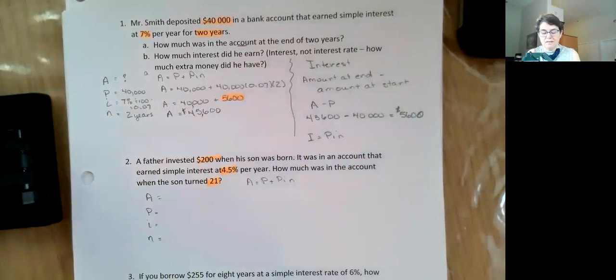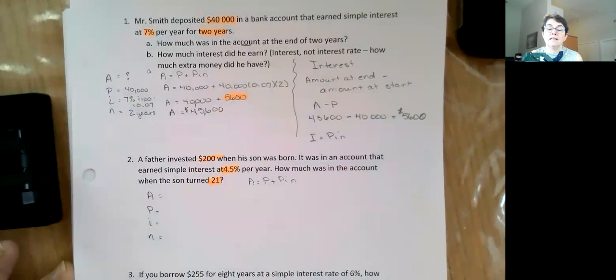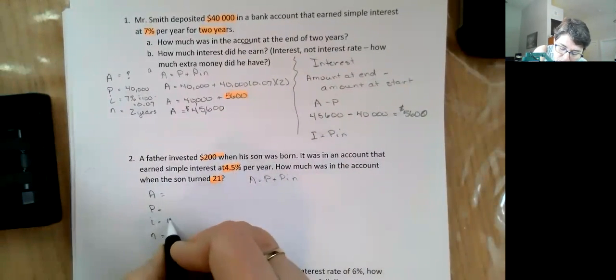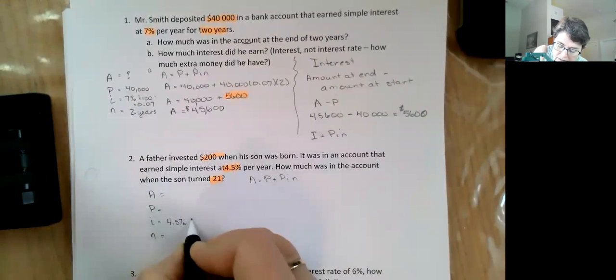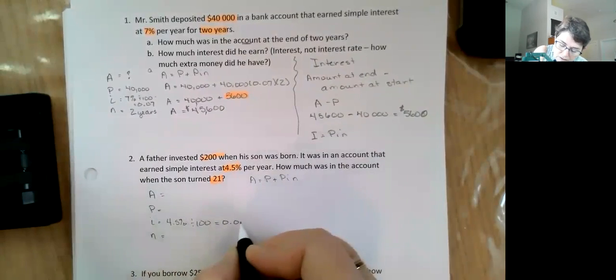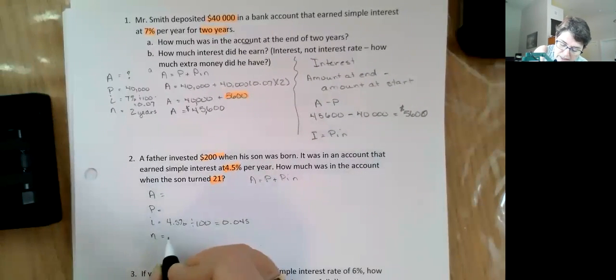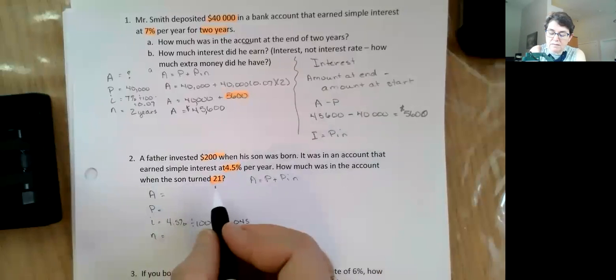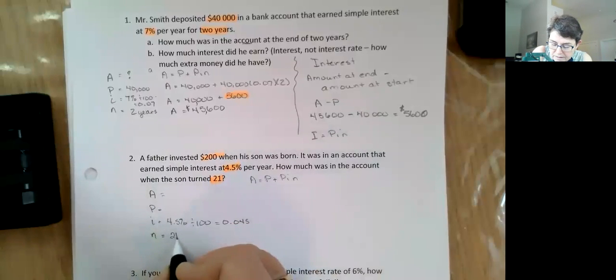I've seen students in the past do this, and it just makes so much sense. 90% of people are not fond of word problems, and highlighting and putting in my information over here means that once it's set up, I don't have to keep reading it and trying to remember which number goes where. All right, so 4.5% divided by 100 is 0.045. My N: it was when he was born, when he turned 21, so it's going to be 21 years.